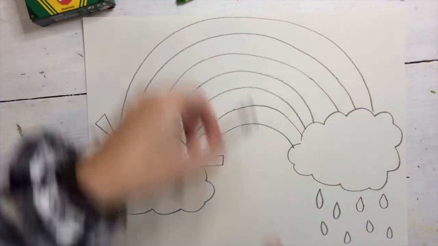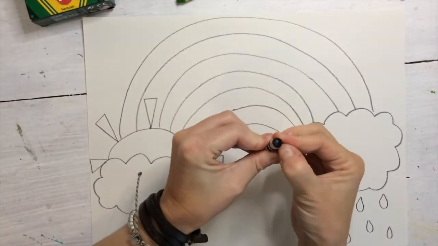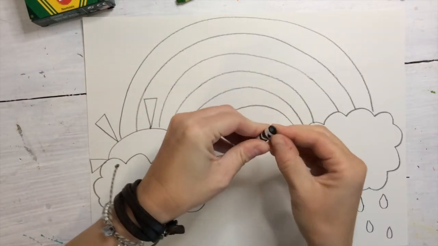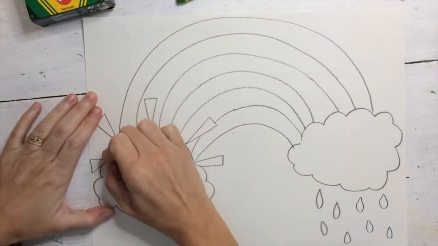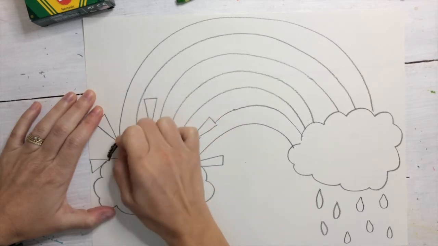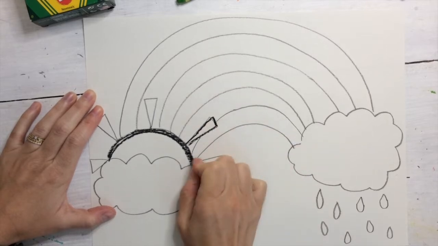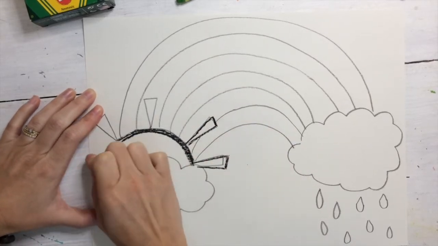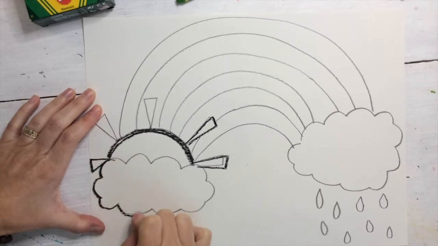Next thing we're going to do is, I always love to outline my drawing. I'm going to peel my crayon because it's getting a little bit low and short and stubby. So I'm just going to take a black crayon and I'm going to outline my work. The reason I do this is because it makes the colors pop and I'm able to see some of the colors that are a little bit lighter. So take your black crayon or your black marker and you can outline your drawing too.